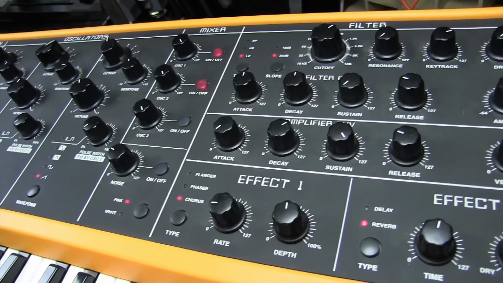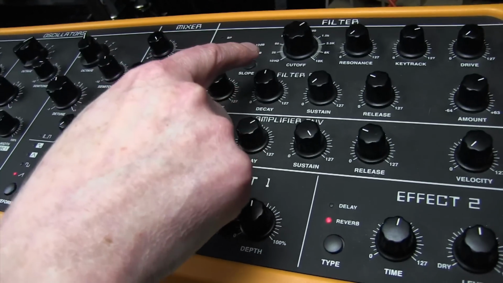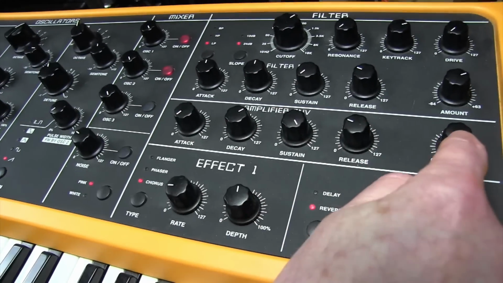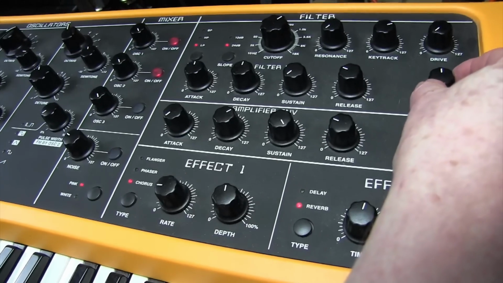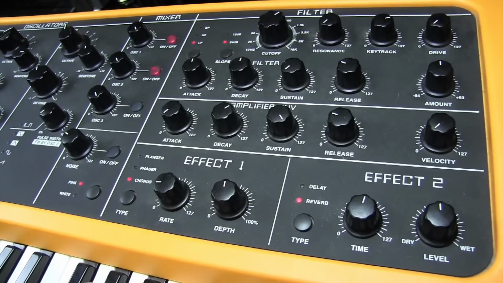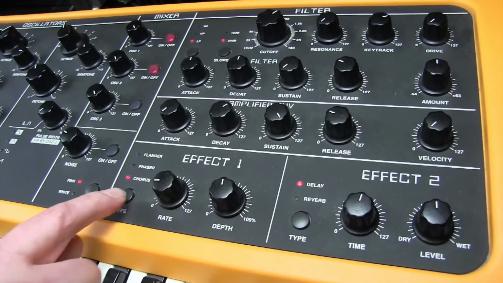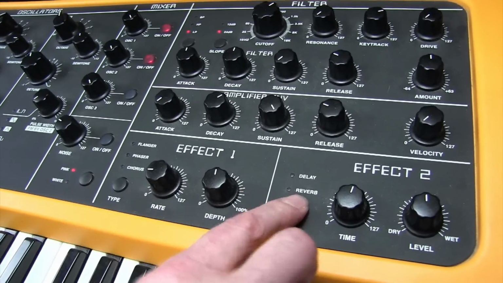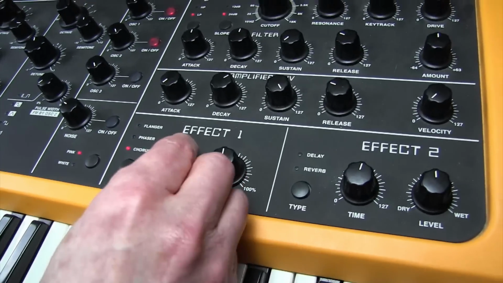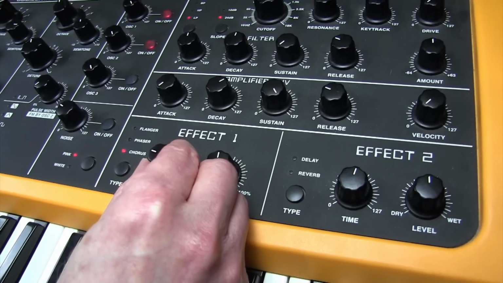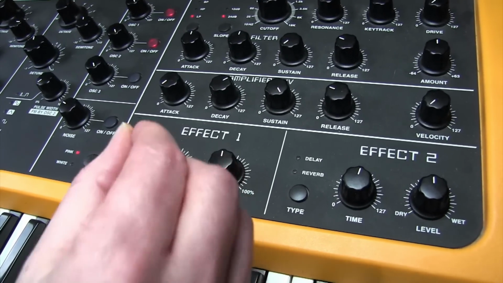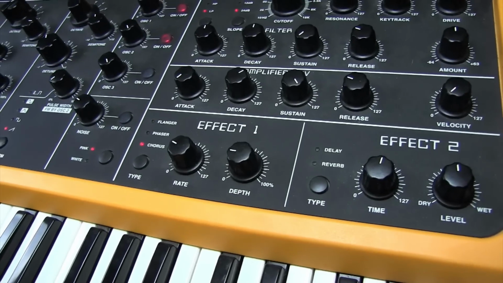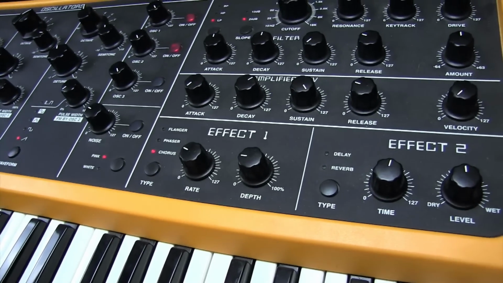Okay, and we'll just catch up there because the filter setting's correct and the resonance is correct. And we're going to use the default amplifier envelope. We don't need any filter envelope in that. And to create the sort of swirly effect, there we are, we're going to use the chorus, and the rate is 29. There we are, and depth 15. So this gives us our kind of rotary Leslie type sound.